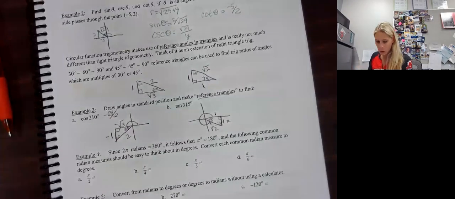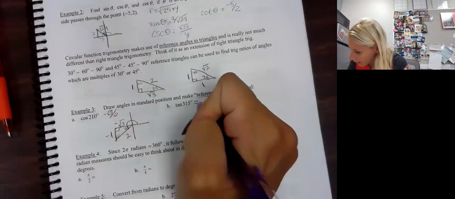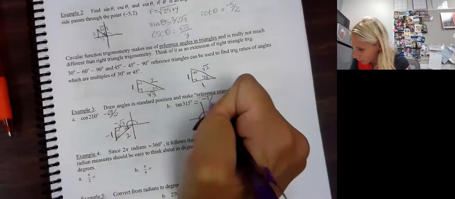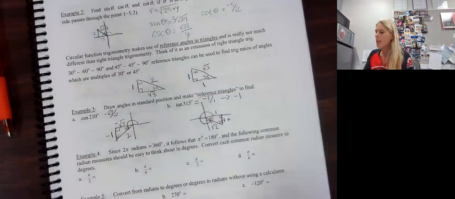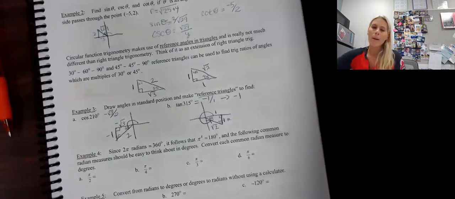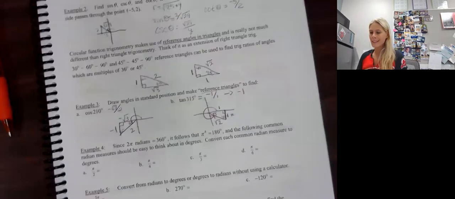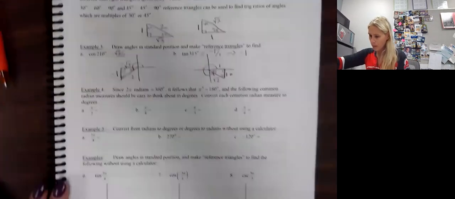And tangent is y over x. So that means the y value is -1, the x value is 1, which of course reduces to -1. So the reference triangles allow us to build the unit circle. But I'm not going to go through a lot of that since we did that the last couple of years, and I did the video on it.